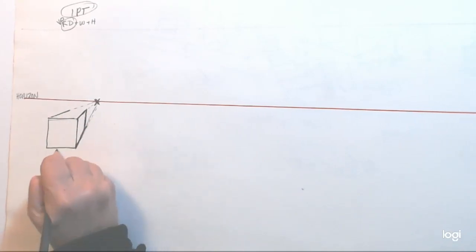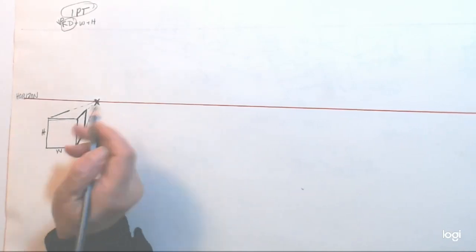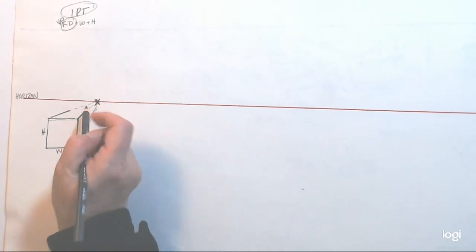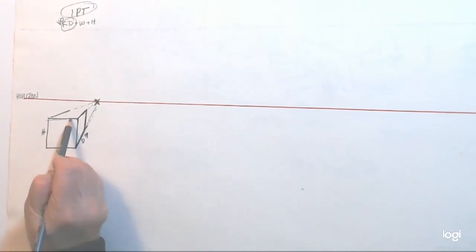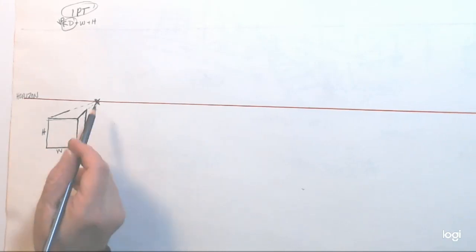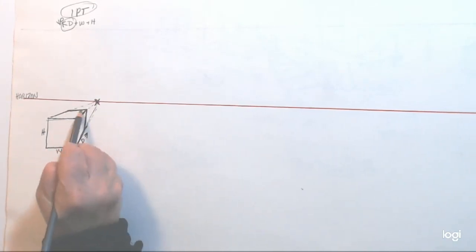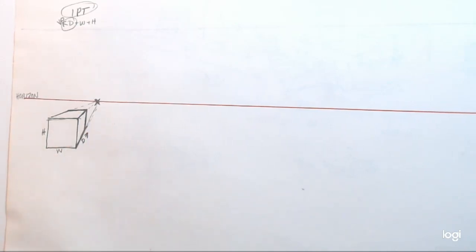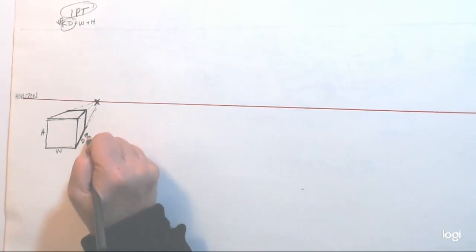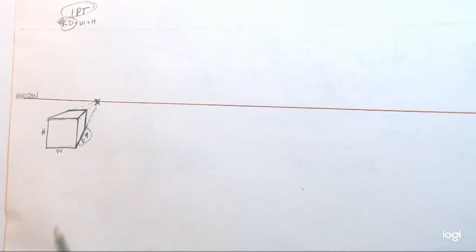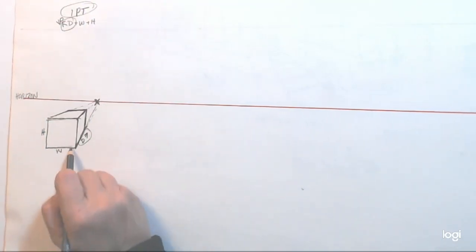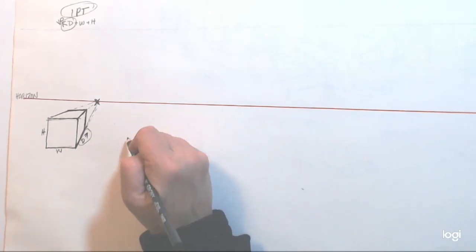My width. Here's my width, here's my height, and here's my depth going back to the vanishing point. My width is parallel, even in the back, parallel with the front, so it's going to go straight across. Only my depth is going back to the vanishing point. I had a little arrow going this way. It doesn't really matter. It's going to go to a vanishing point wherever that vanishing point might be.